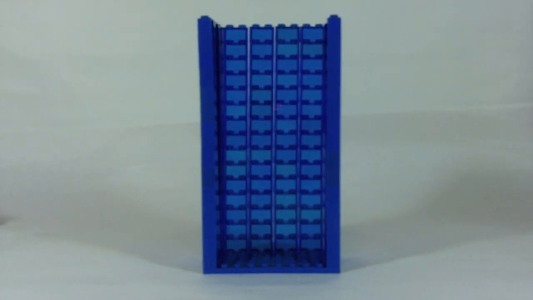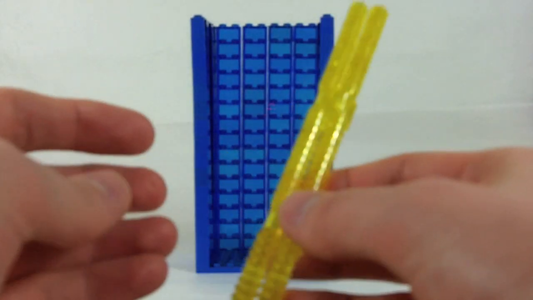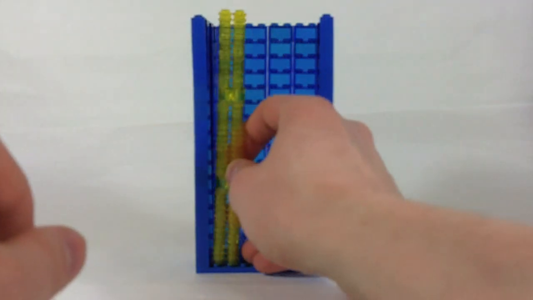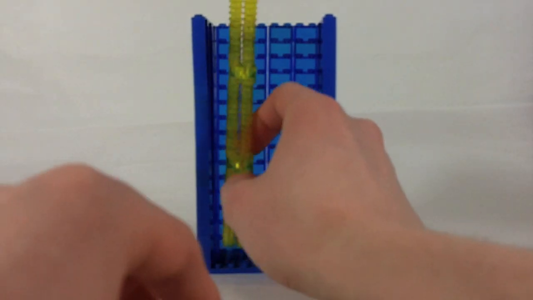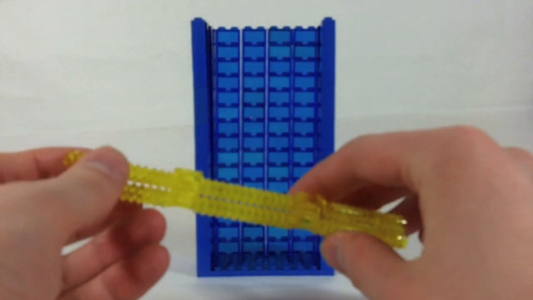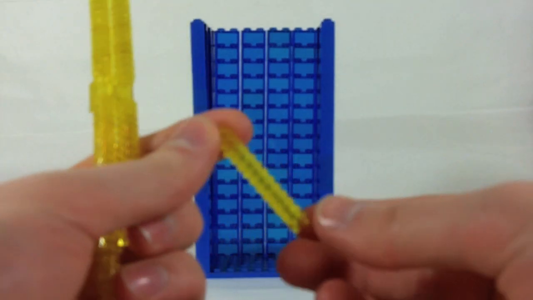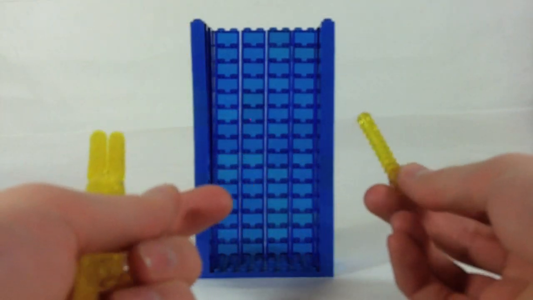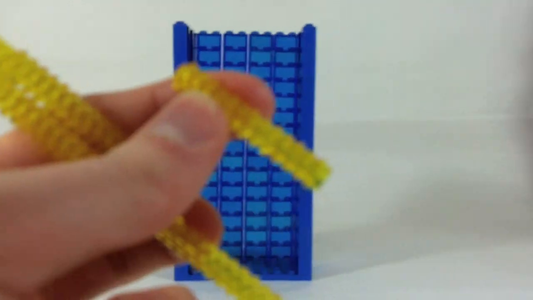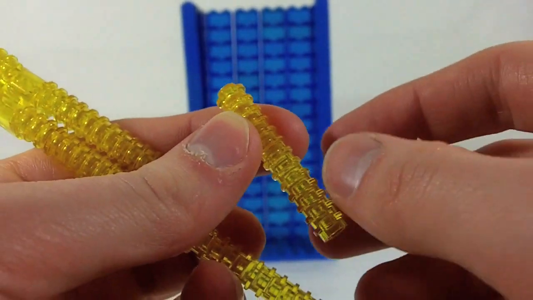So as I said, this is 15 bricks tall, which is 45 plates tall. I mentioned that because this is going to be just a 1x2 stack of trans yellow bricks or plates. I had to use basically all of my 1x1 round trans yellow plates.